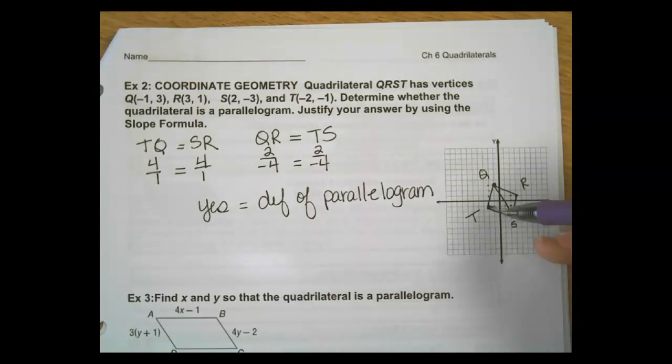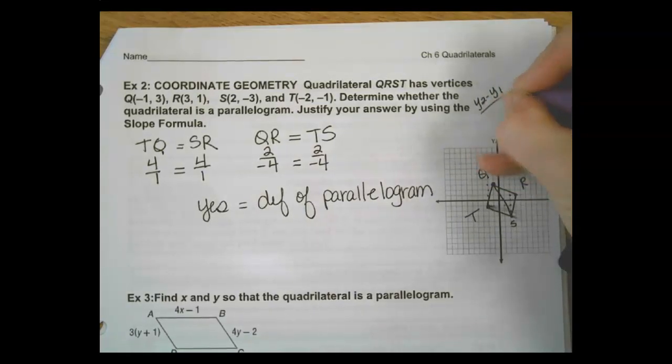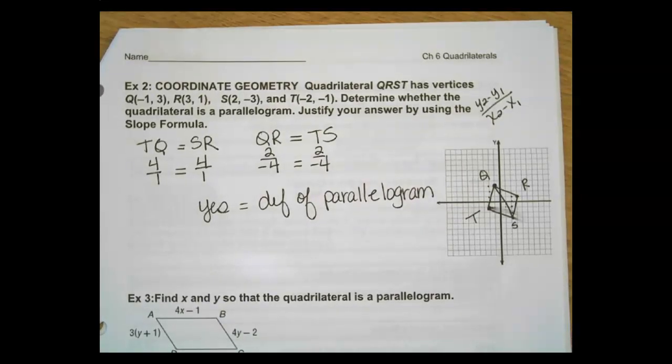Why would you put in the slope formula, which is y2 minus y1 over x2 minus x1? But you can. That's what you want to do.